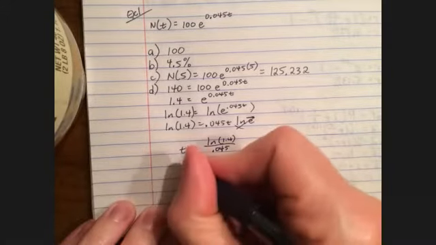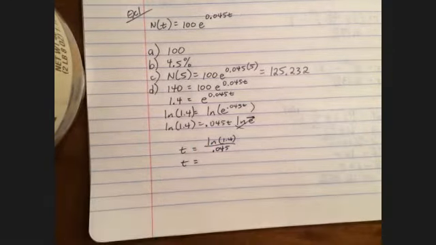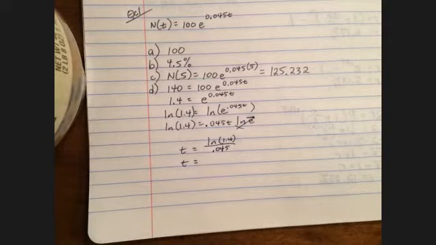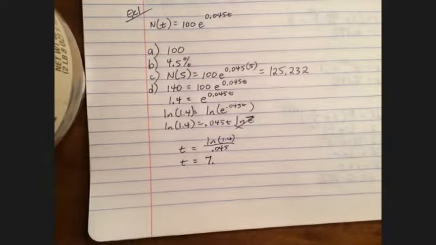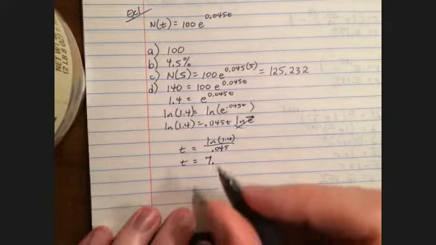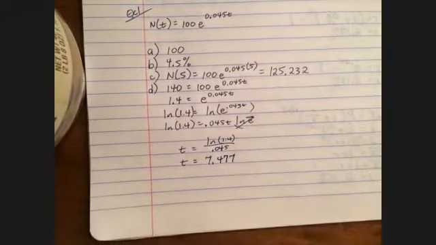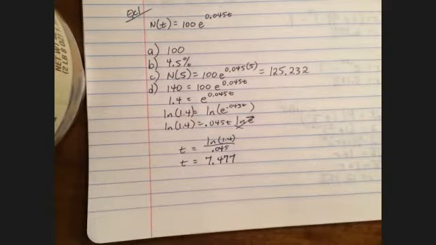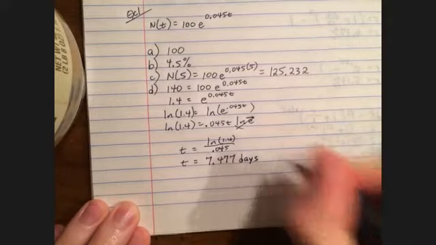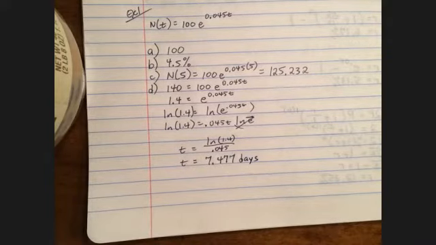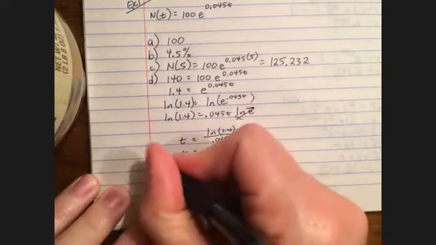And we get looking like about 7 point, I'll just say 477. And obviously it's talking about days. So I better put that because it's asking for how much time in days, or t is days. All right, let's see if I can squeeze E in here.